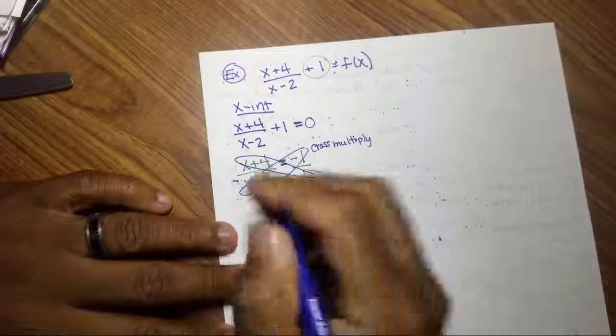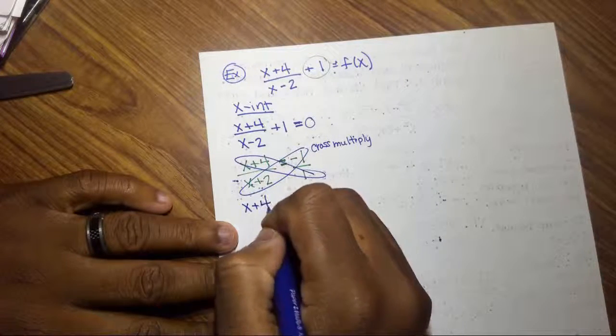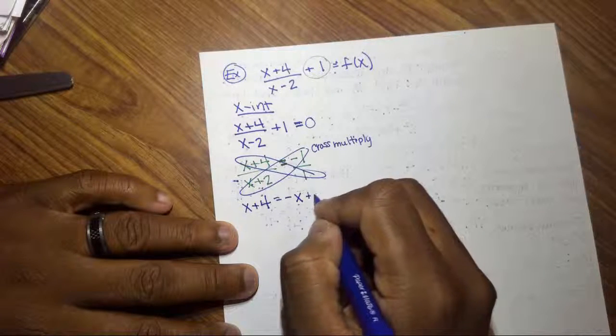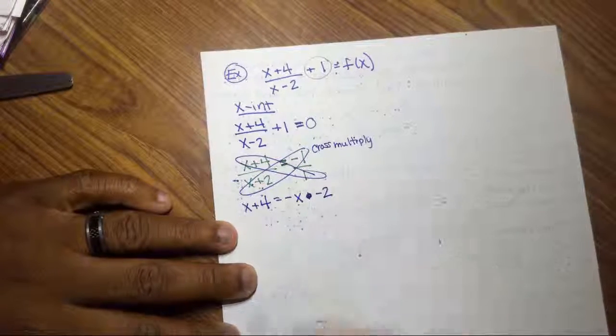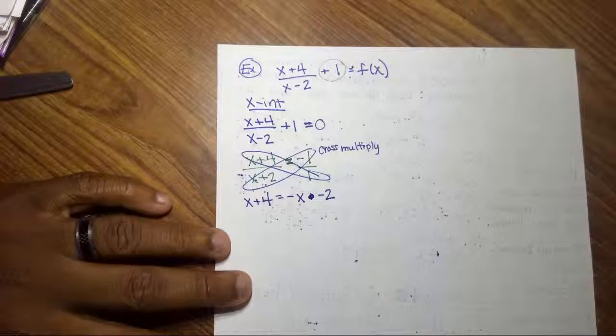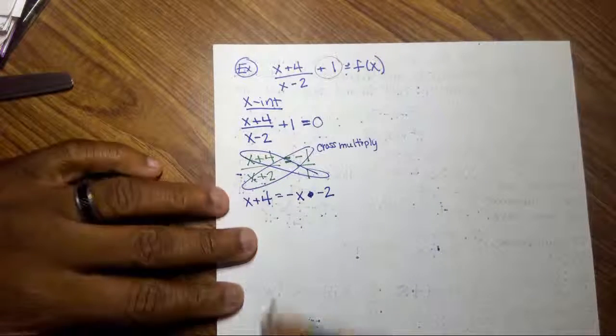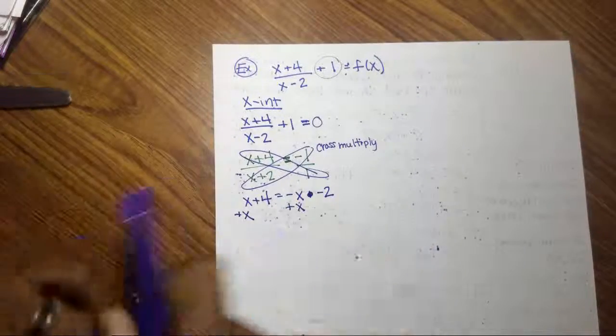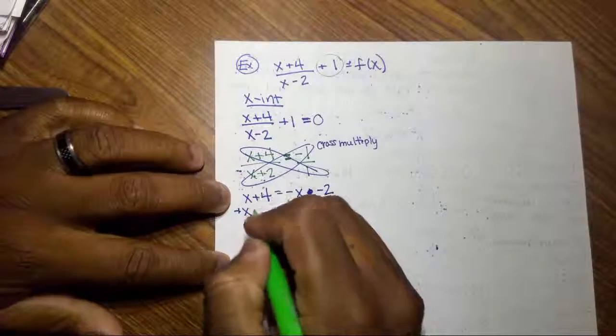And so when I cross multiply, I get this. x plus 4 is equal to negative x plus 2. I mean, negative x minus 2. Solve the equation for x. I'm going to add x to both sides, and I'm going to subtract 4 from both sides.